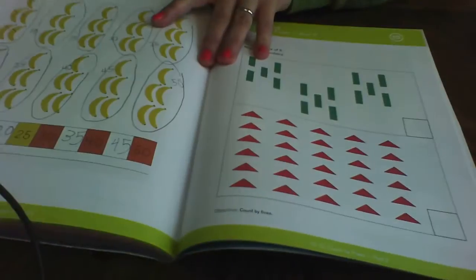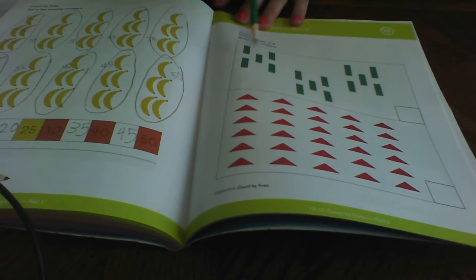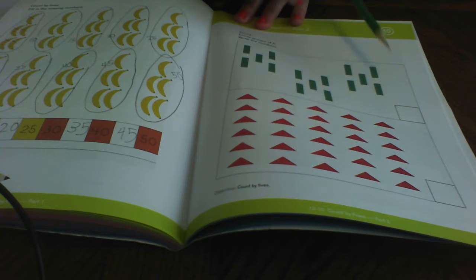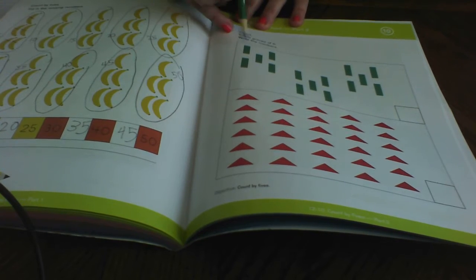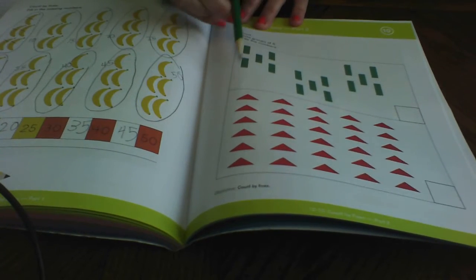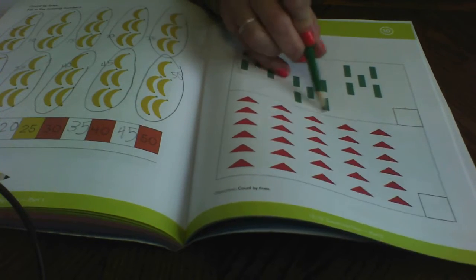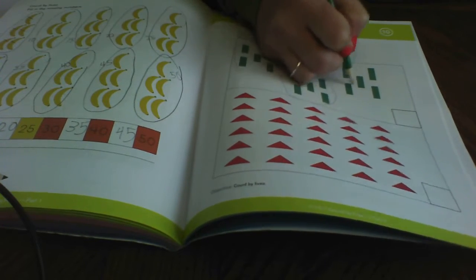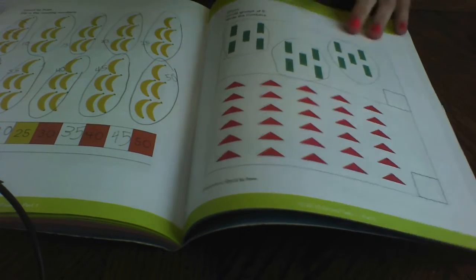We are still working on counting by fives. They want to know how many green squares or rectangles are here. So we're going to write the number there. However, Mrs. Castellano wants to group them like she did with the bananas. So I'm going to count them. 1, 2, 3, 4, 5. Make a circle around there. 1, 2, 3, 4, 5. Make a circle around there. 1, 2, 3, 4, 5. Make a circle around there. Now I can count by fives. Watch this. 5, 10, 15. And I can write a 15 here.